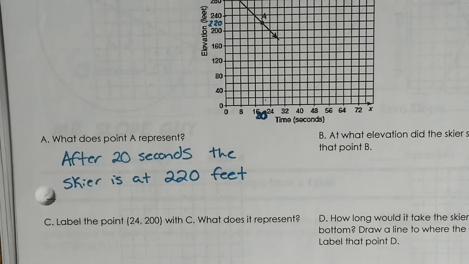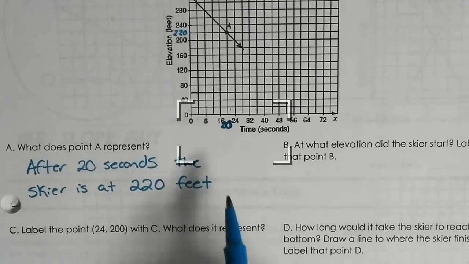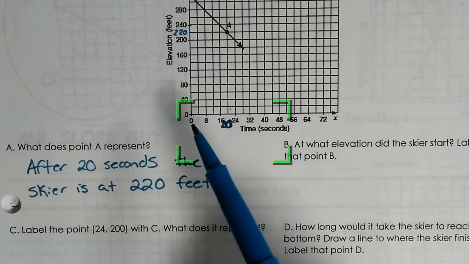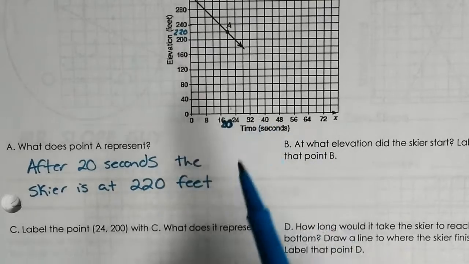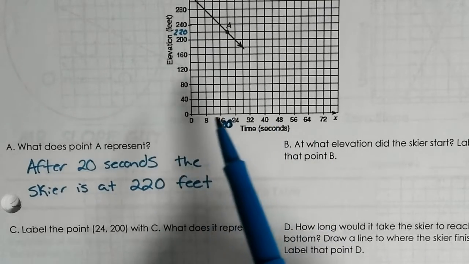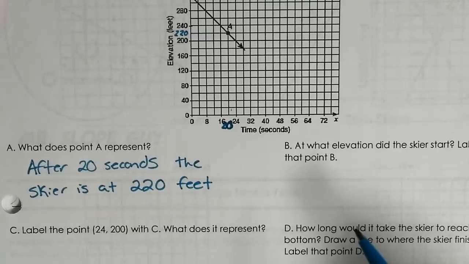And that's kind of what it means. We have an input. Our input here would be 20 seconds. Our output would be 220. So the bottom part is telling you, after a certain amount of time has gone by, where the skier's at. After how much time has gone by, where is the skier? That's what this graph is telling you.